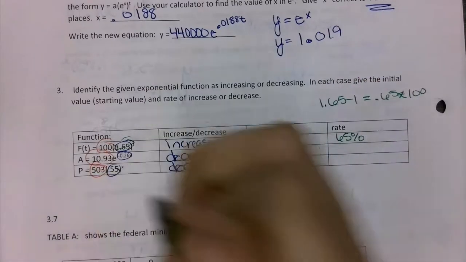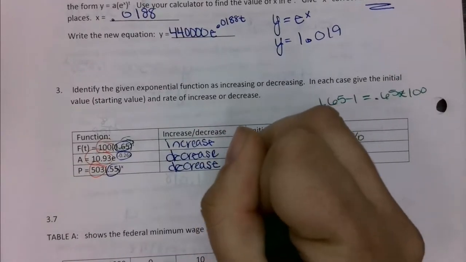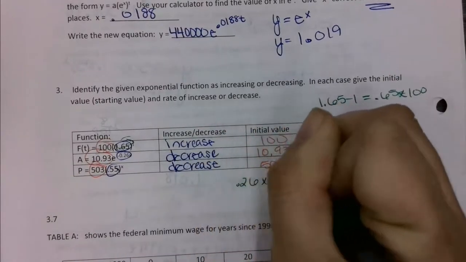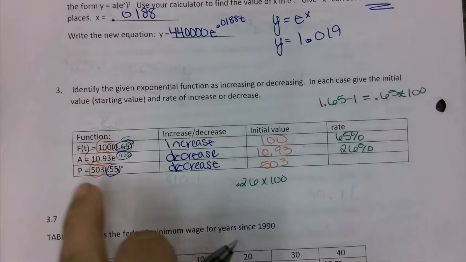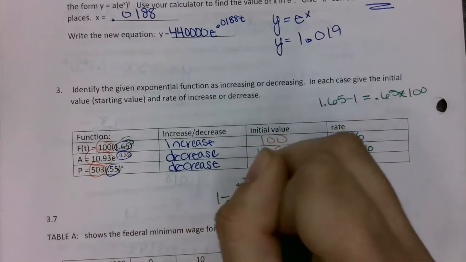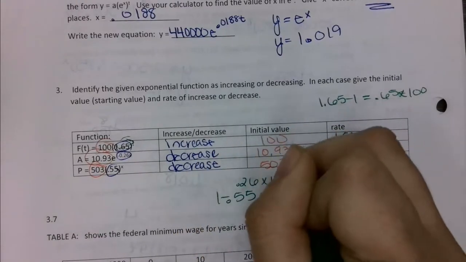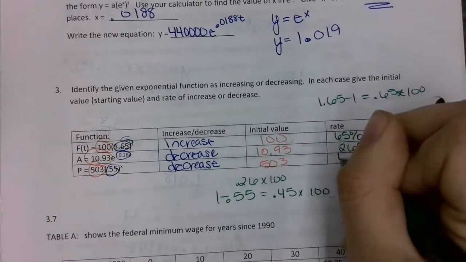This one, I just make it into a percent, so I have 0.26 times 100, which is 26%. 55 is not an e, so I do the 1 minus 0.55, which gives me 0.45 times 100, which is 45%.